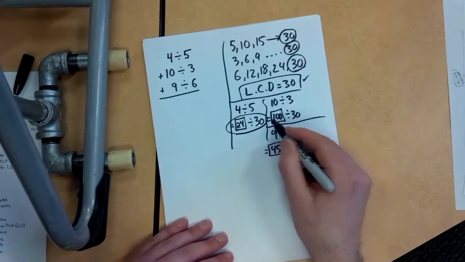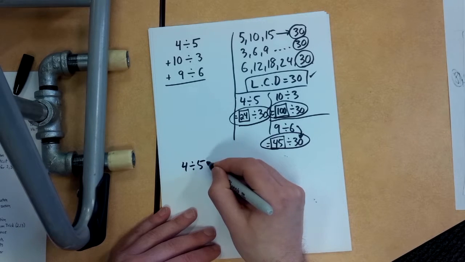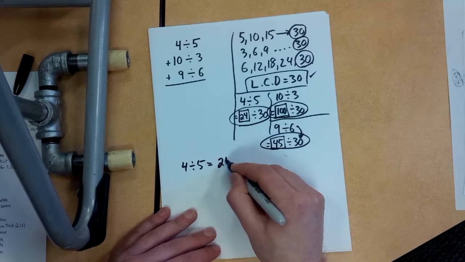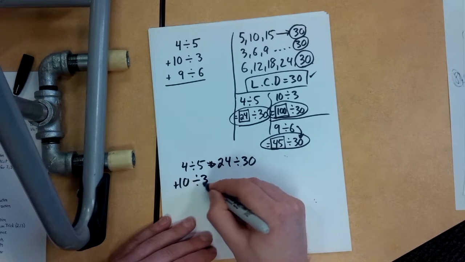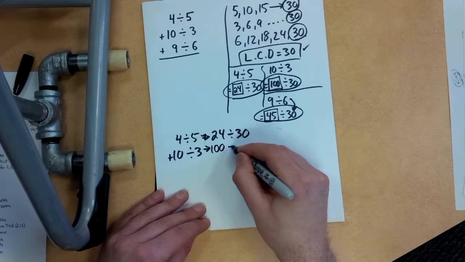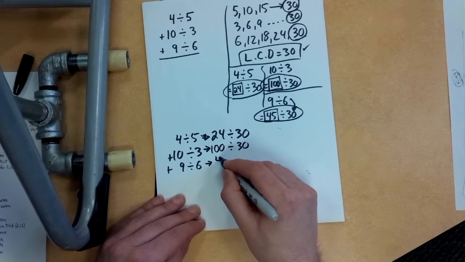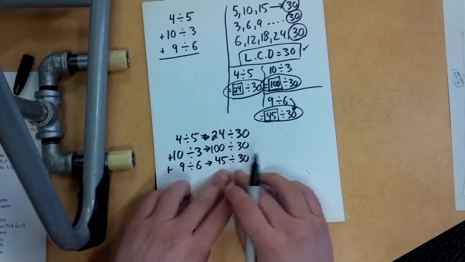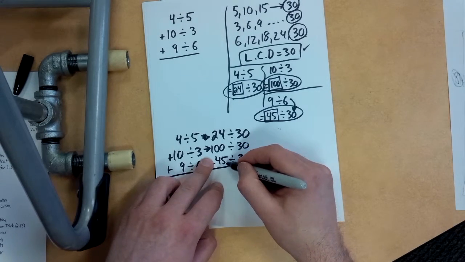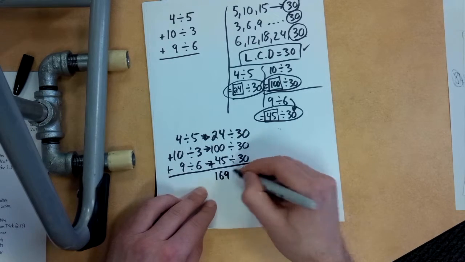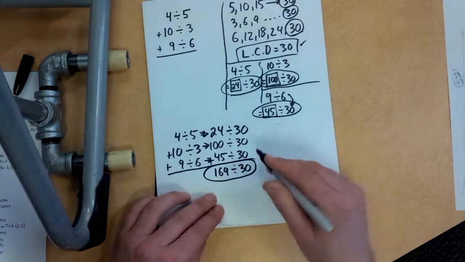So here are my 3 new statements that I'm going to use. So I'll bring everything down here. 4 divided by 5 is now 24 divided by 30, plus 10 divided by 3, which is now 100 divided by 30, plus 9 divided by 6, which is now 45 divided by 30. It's the same value, just different numbers. I'm going to add this up here. So 145, 165, 169 divided by 30 is what my total package is before I start dealing with it.